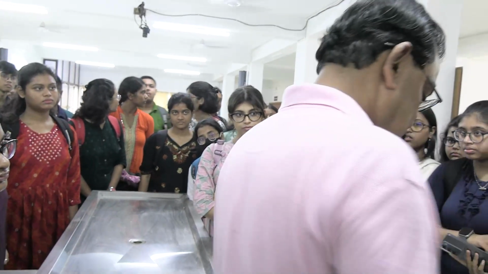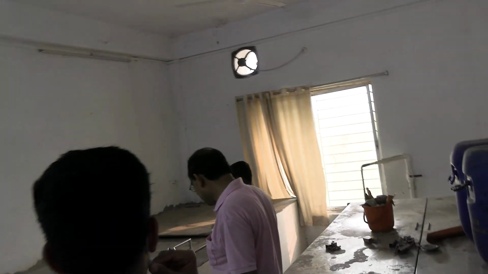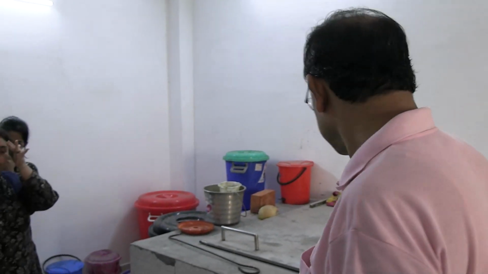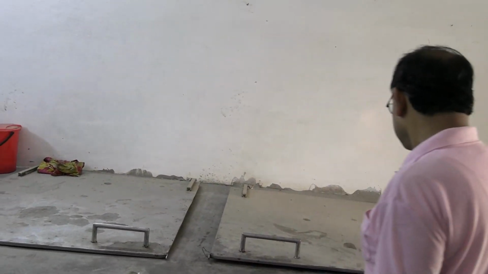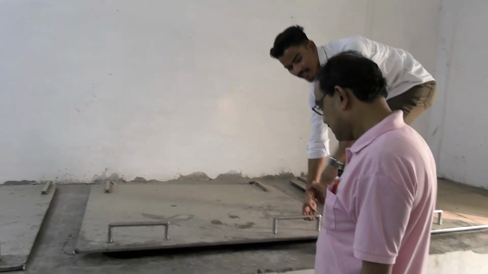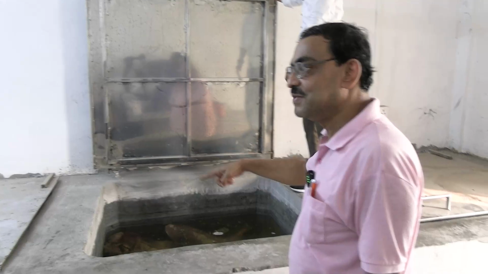Now we will see the chamber where we keep our cadavers. You can see these are chambers.